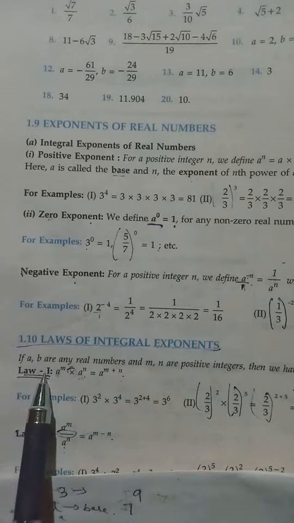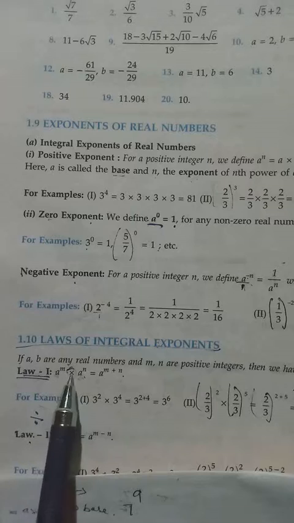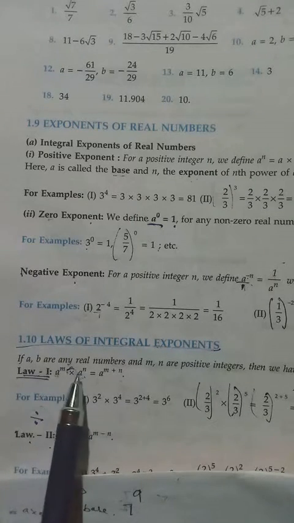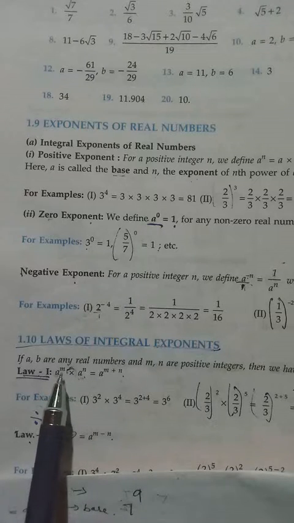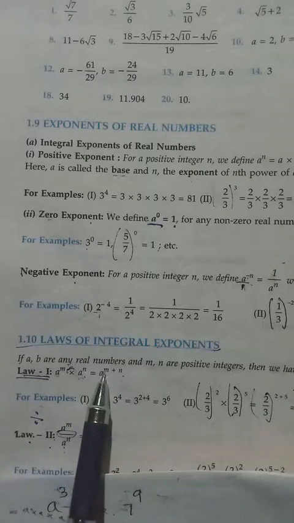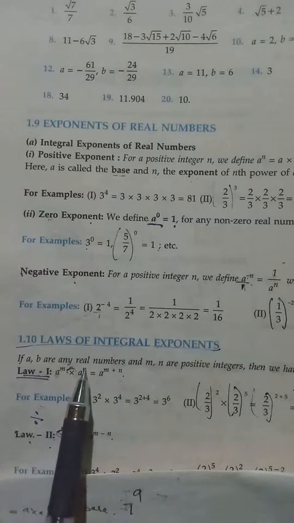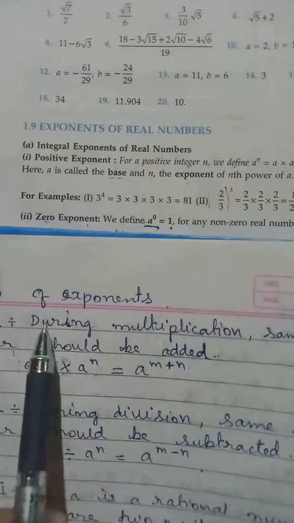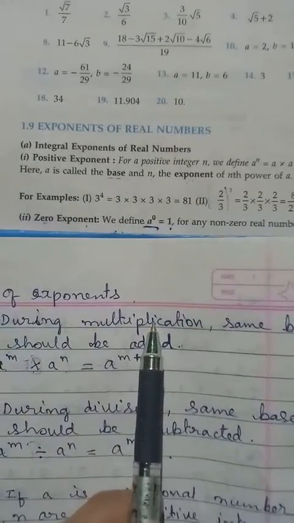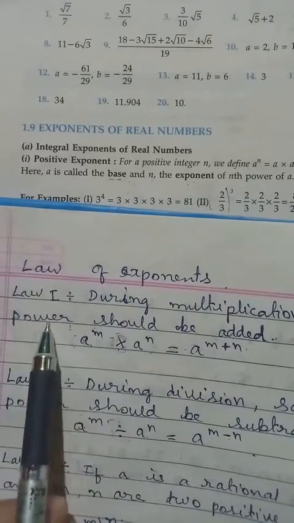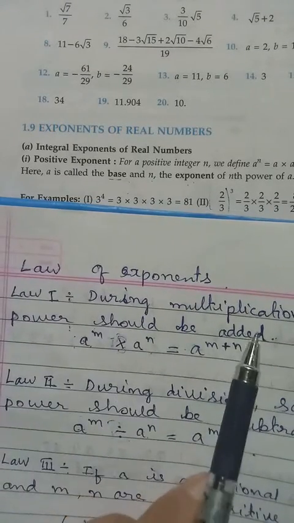The first law of exponent: when you have multiply, then you have same base, but power may not be same. Then what should you do? The answer, no need to write both. You will write only one base. Then the power you have to add. So if I translate it in words: if we have multiplication with same base, then the power or exponent, we have to add it.